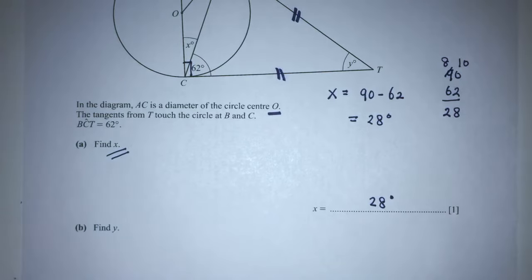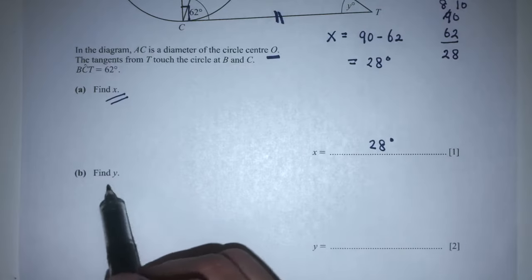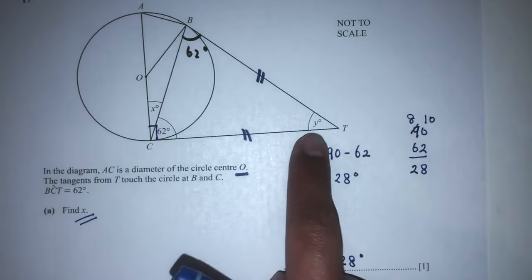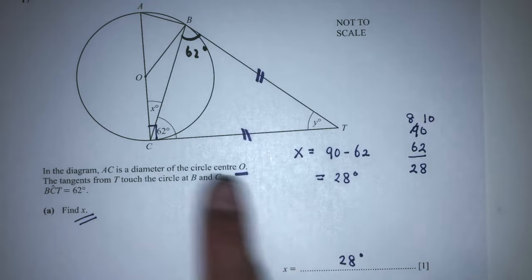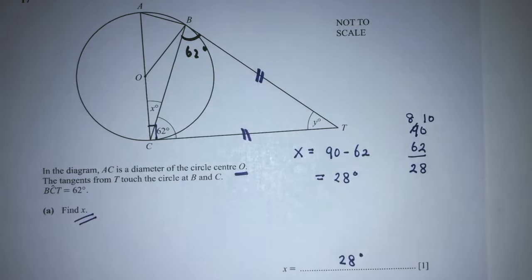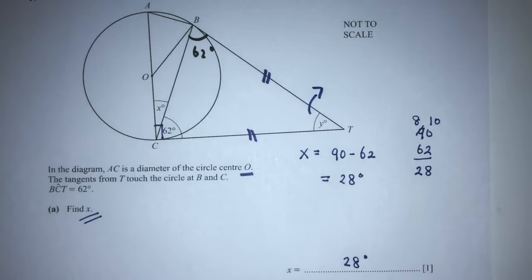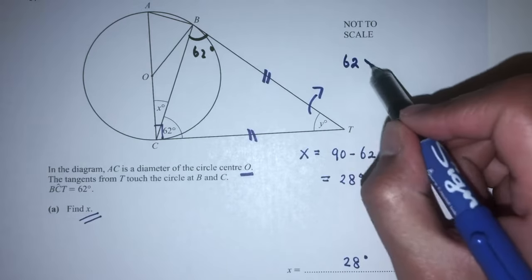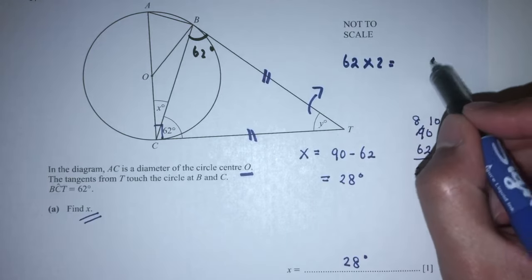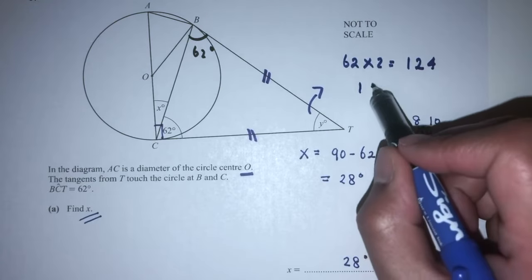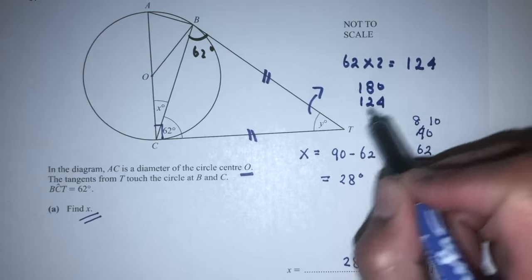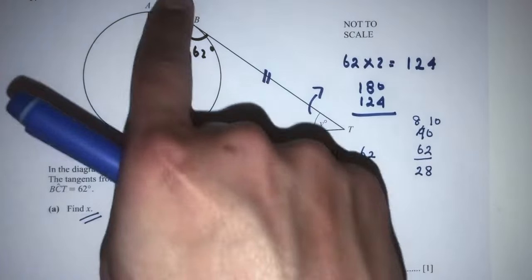Now part B, we have to find the value of y. Where is y? y is this one. If you observe, we have BCT as a triangle, so y will just be the third angle of the triangle. 62 times 2 is 124.